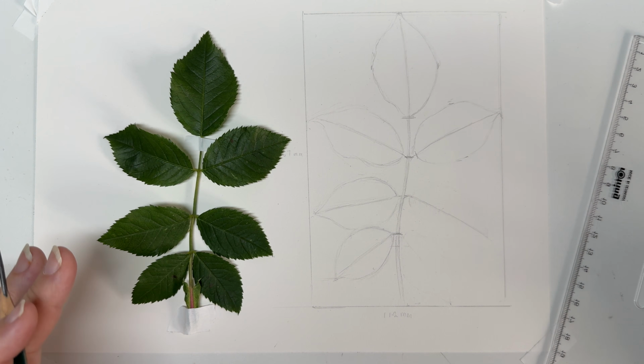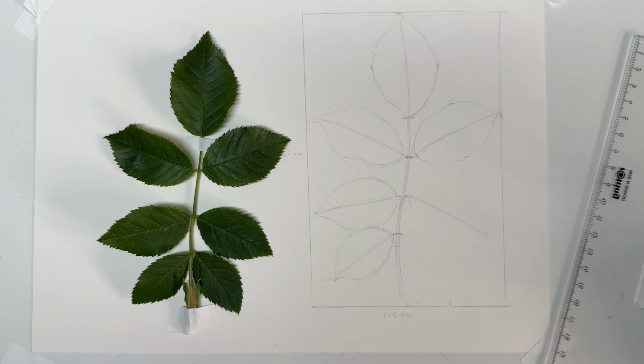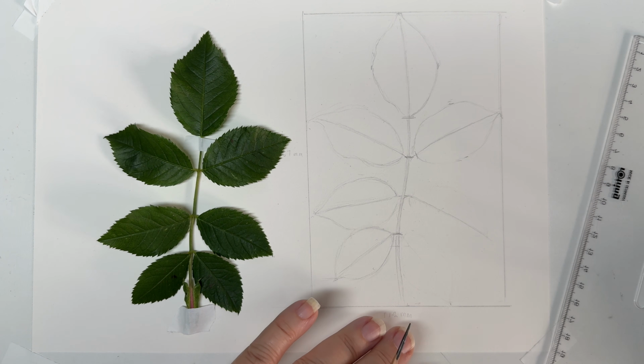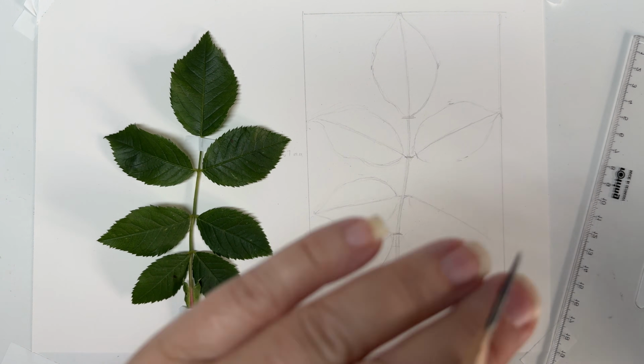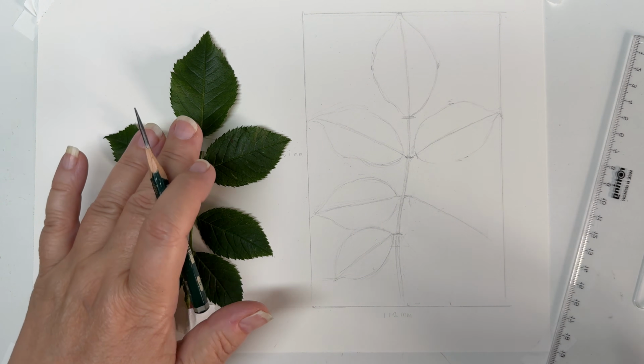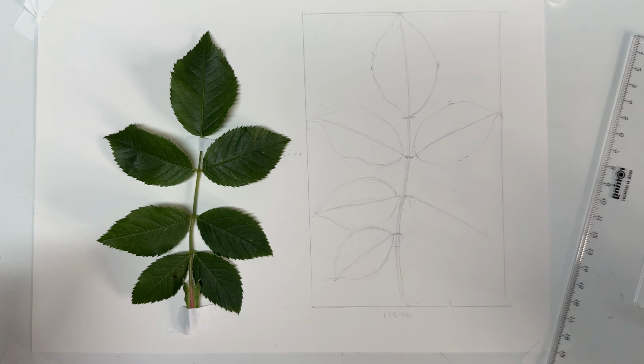Now bear in mind that the position I'm sitting at compared to the view of the camera, which is straight above, is slightly different. So what I'm drawing and what you see will be a little bit different, but it's just to give you an idea of the process.